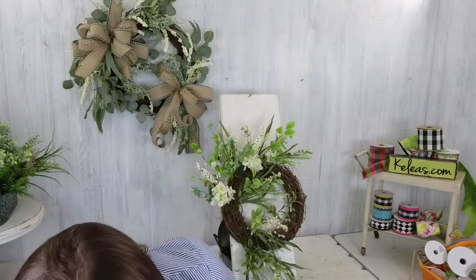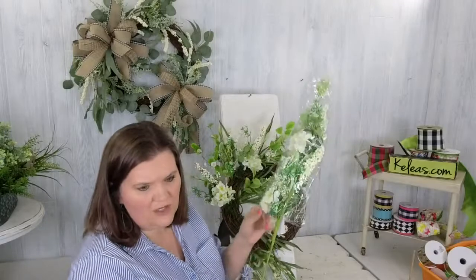Okay, now let's take another one of the hydrangea stems. We're going to tear it apart and get it going.